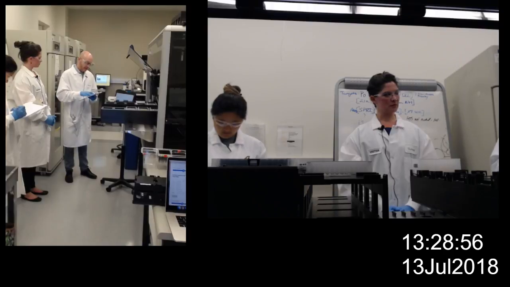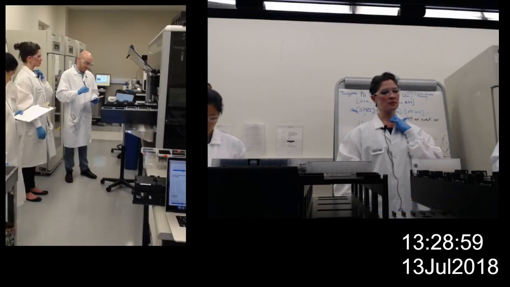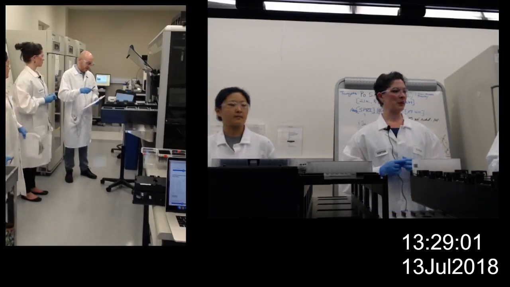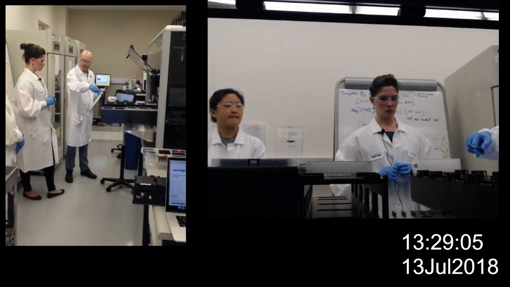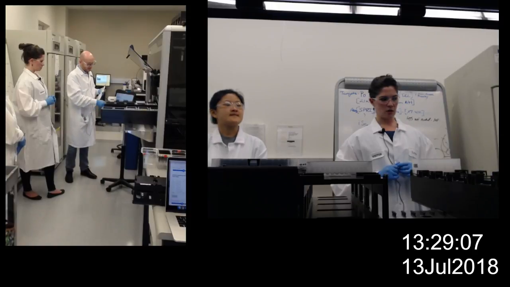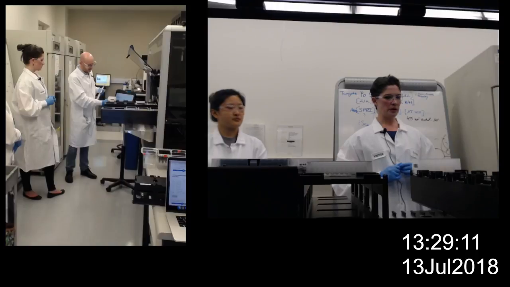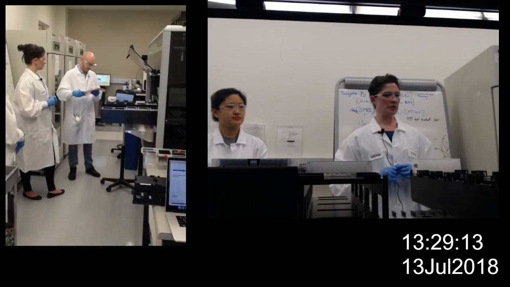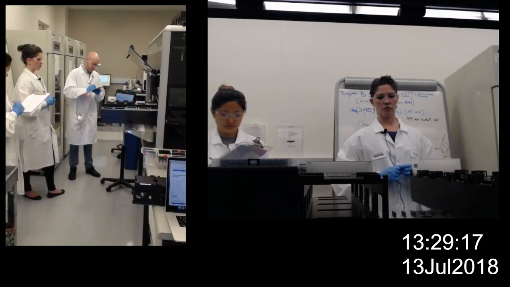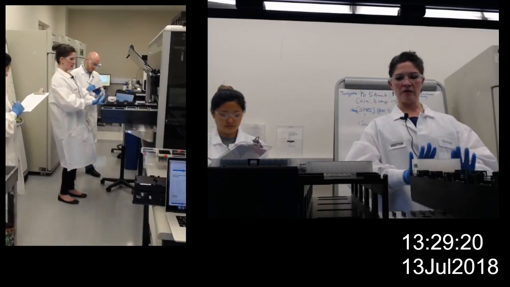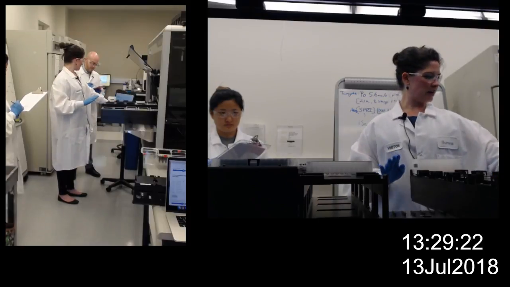Would you expect the name of the plate or the reagent to be on these labels also, or somewhere on that labware, as opposed to just the code, similar to what's listed here? I don't know that it needs to be, actually. Okay. For me, having them here, and here, right?